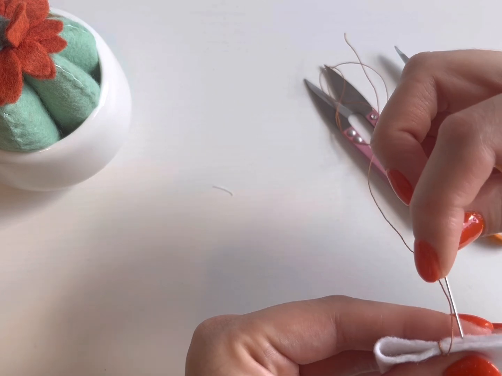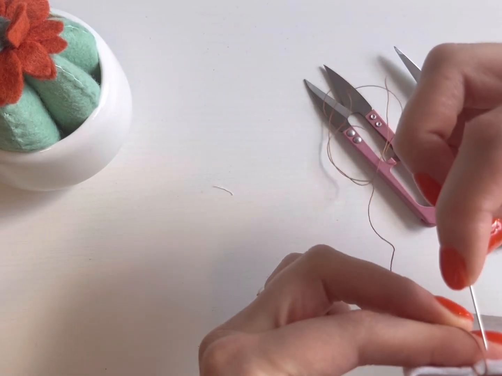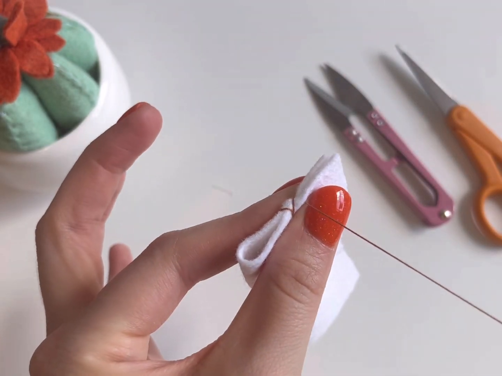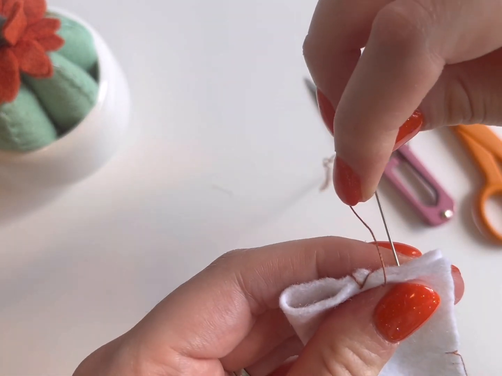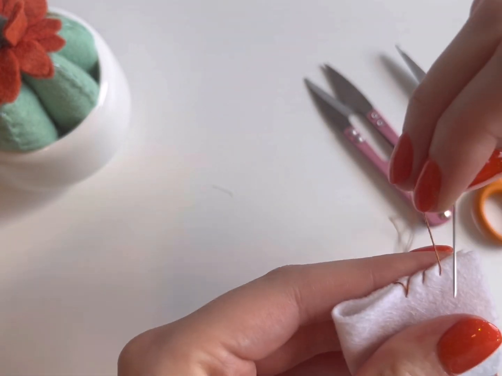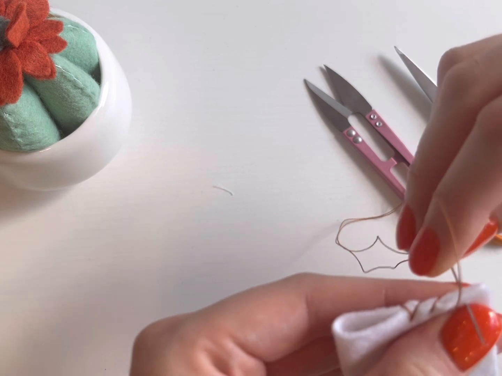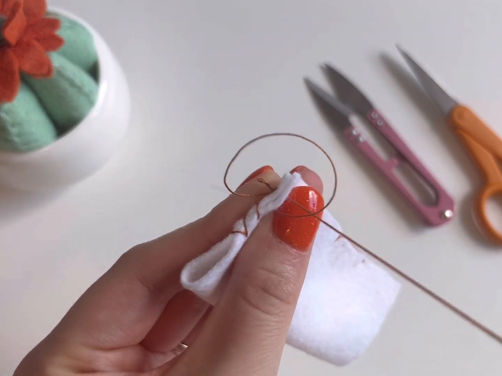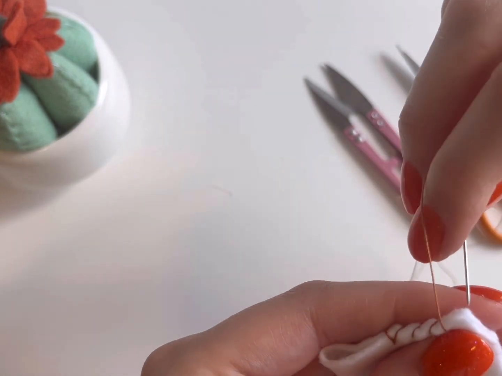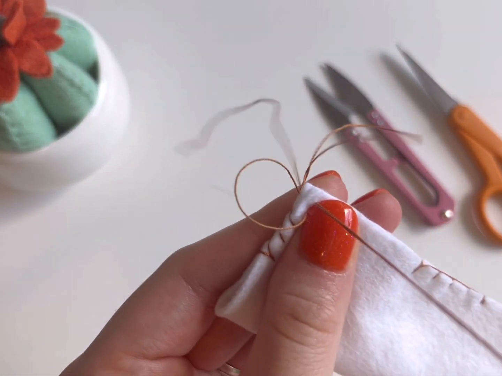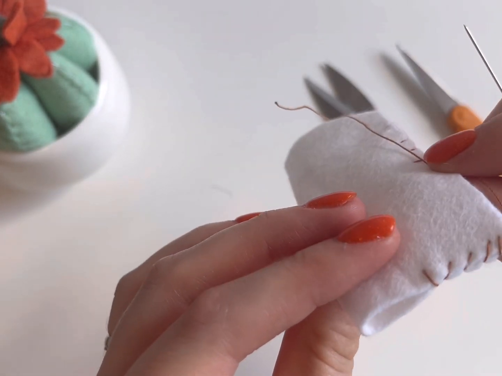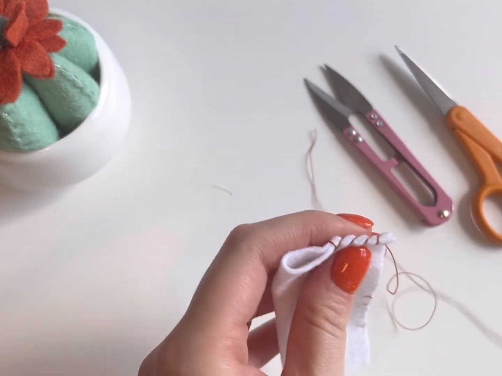Then you're going to take your thread and go back to front, pull, back to front, pull, back to front, pull, back to front, pull. So a whip stitch is very fast because you're just going back to front and doing the same thing repeatedly.